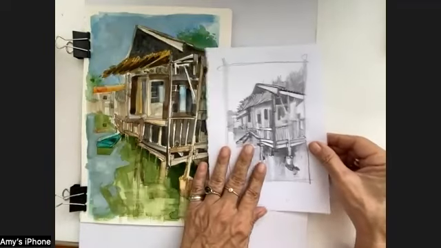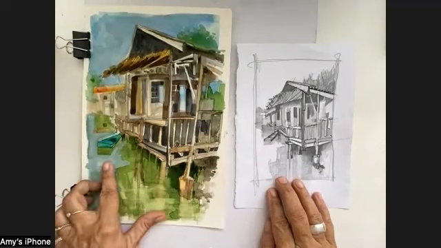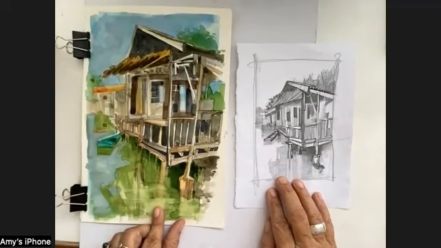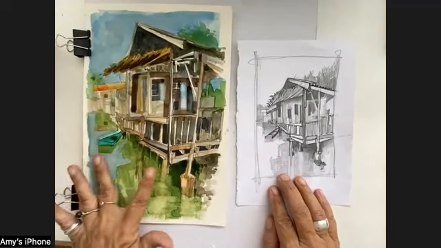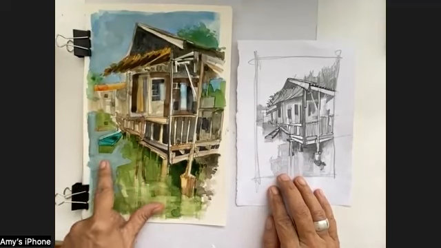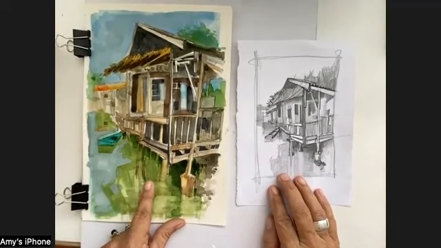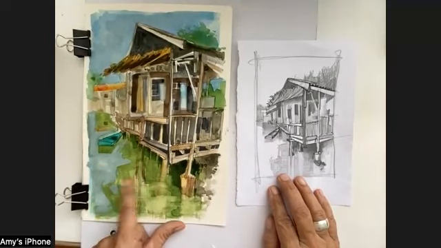Anyway, here's my little sketch. And what I said last time was I want to make the water lighter and perhaps this part darker. Now, light and dark is a relative situation. So I know I want to make this lighter, so I might not have to do anything to this once I make it lighter. So I'm going to wait and see.